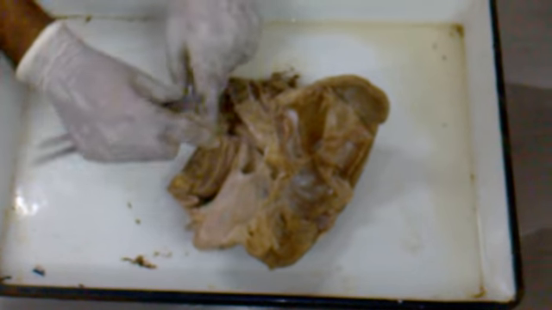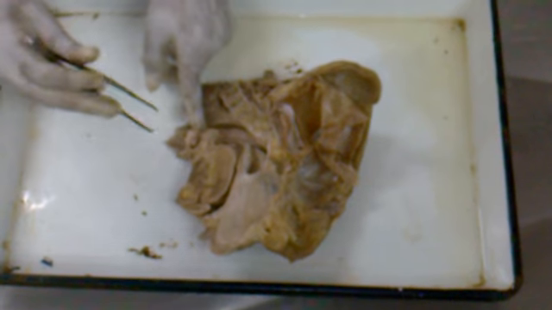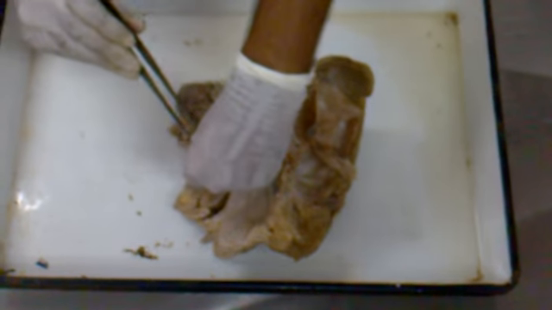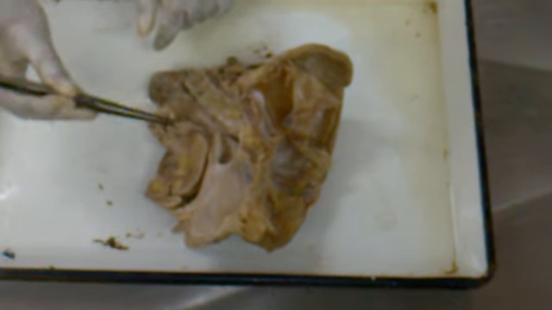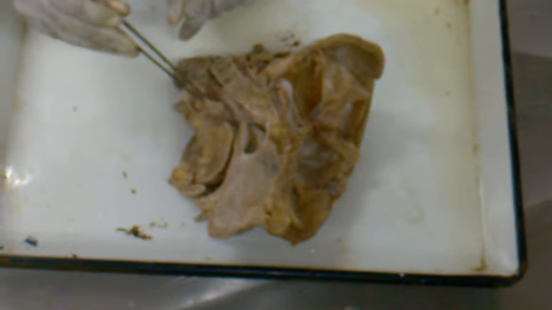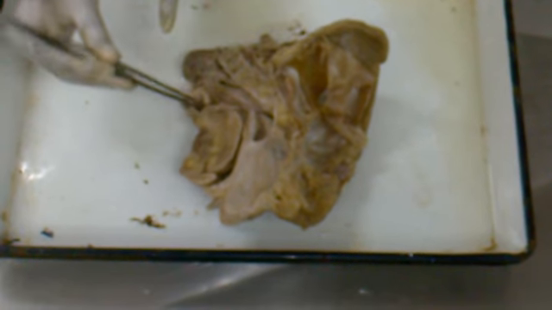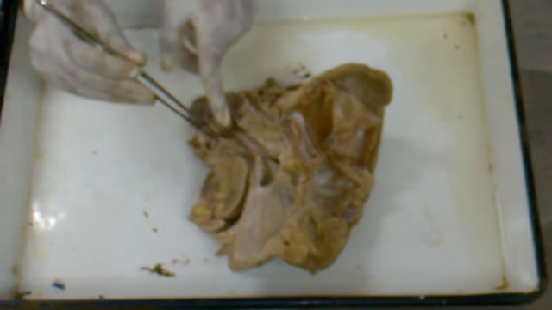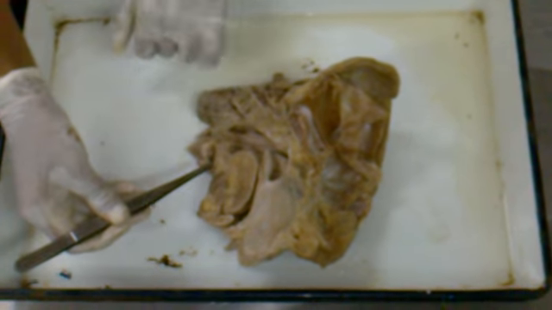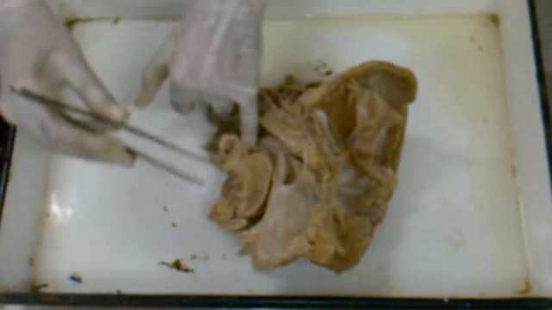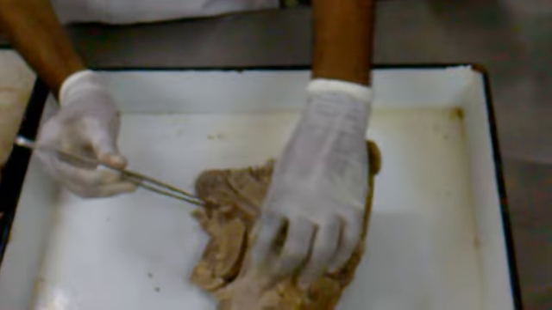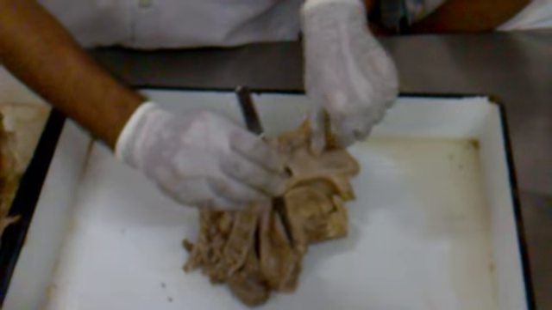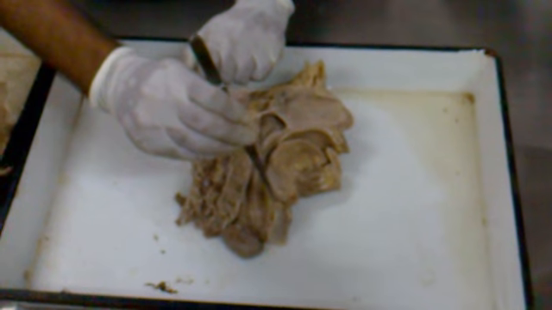Then this lateral fold of the epiglottis is called the aryepiglottic fold. From the arytenoid cartilage to the epiglottis, it is called the aryepiglottic fold. Lateral to the aryepiglottic fold there is a fossa, known as the pyriform fossa. So lateral to the aryepiglottic fold, there is the pyriform fossa.